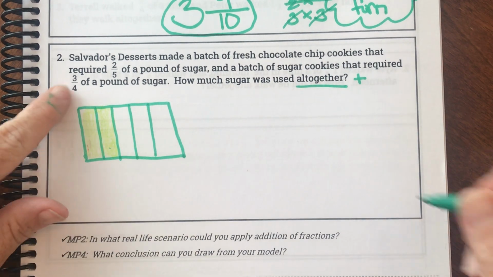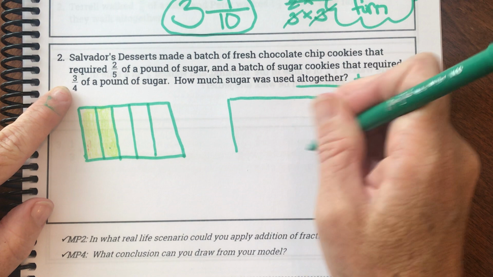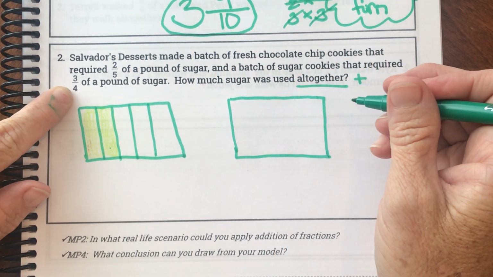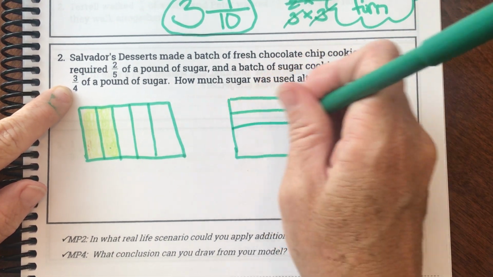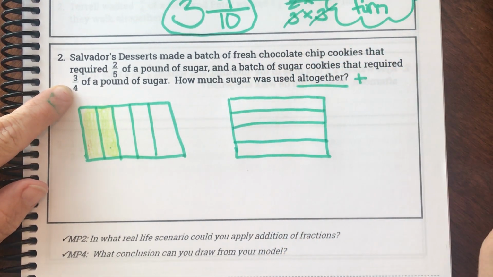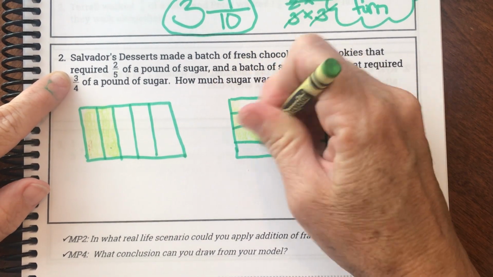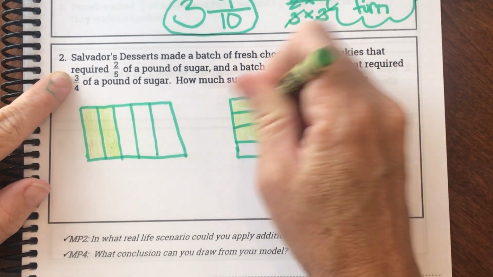And then when I draw and shade my other one, I have to make sure I'm going to use the opposite line. So since I used vertical, I need to use horizontal. So the denominator's a 4, which means I need to cut it into 4 slices. And my numerator's a 3, which means I have 3 of the 4 slices. So that's our step 1.